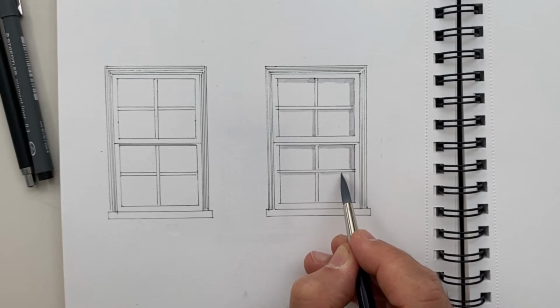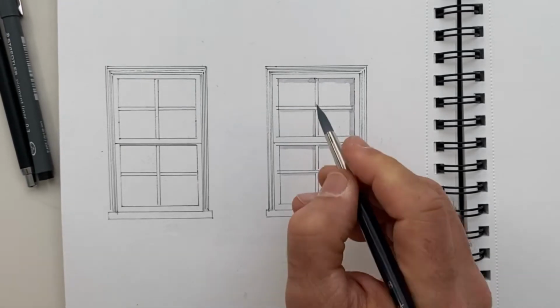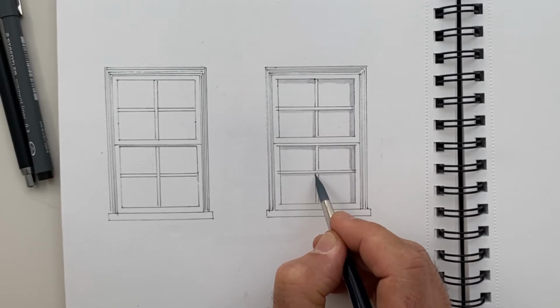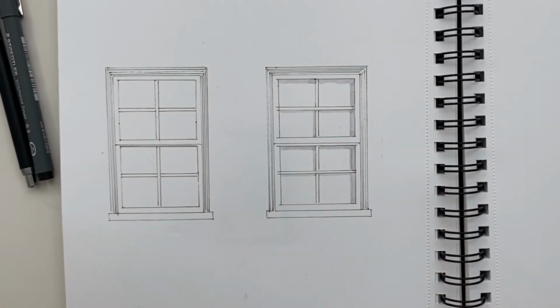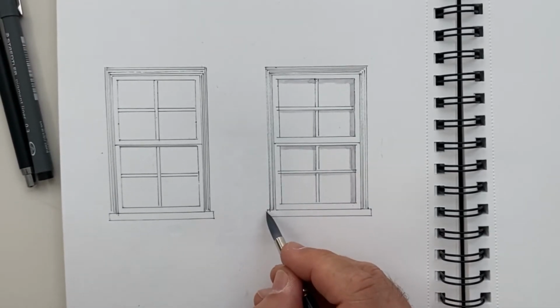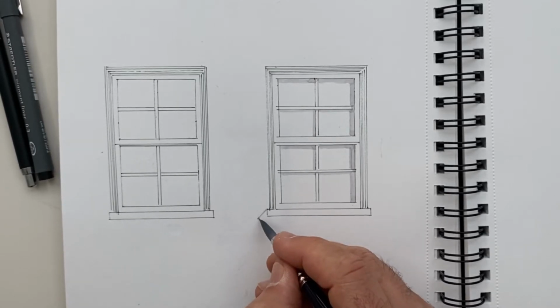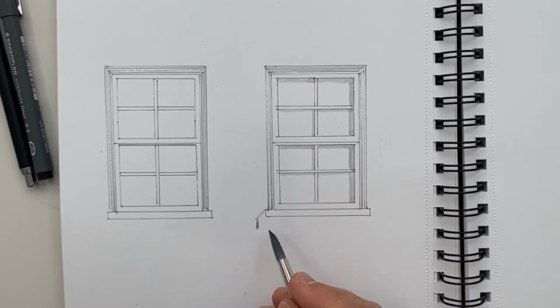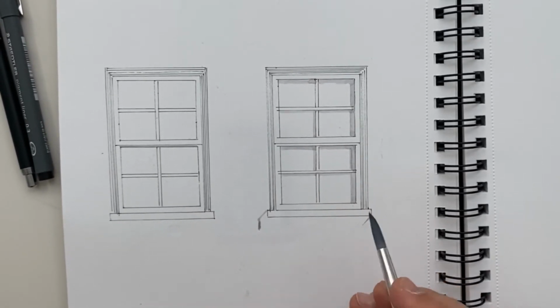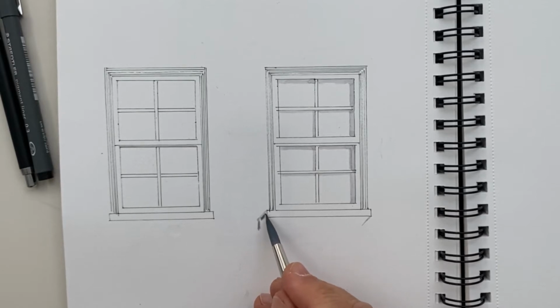Again, these glazing bars tend to cross, so I'm crossing them here a little bit. Same again, now we've got a deeper object, which is the windowsill, and therefore that is going to be deeper. I'm trying to do most of my shadows at an angle. The angle varies. It depends on the time of day and the strength of sunlight.